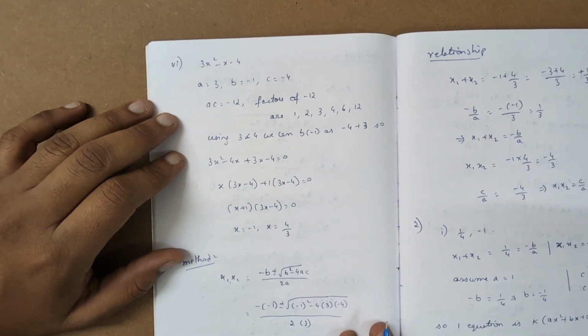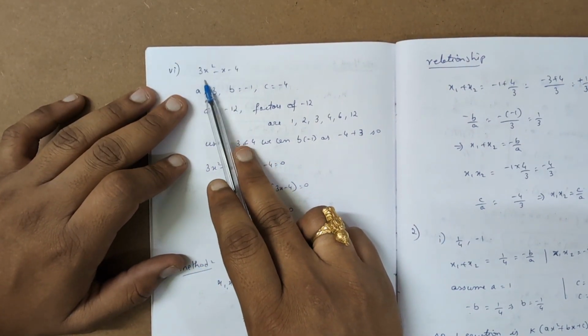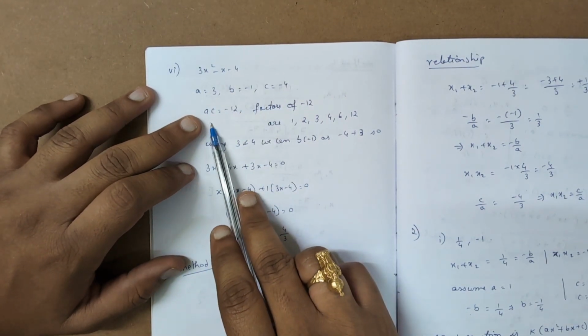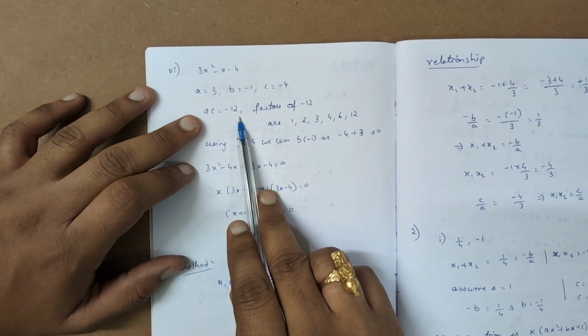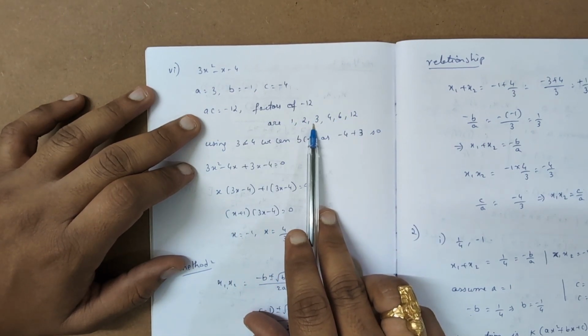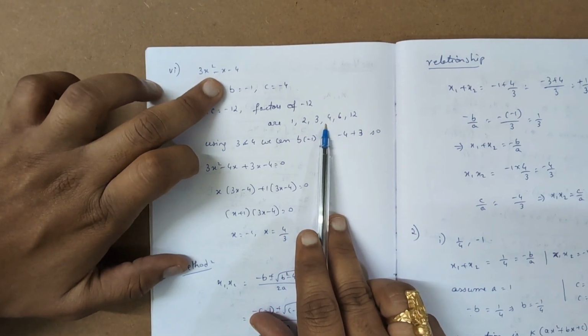And we have another question as an example, the same process: 3x square minus x minus 4. a equal to 3, b equal to minus 1, c equal to minus 4. ac is equal to minus 12, so we take the factors of minus 12: 1, 2, 3, 4, 6. Any two combination, that is 1 and 12, or 2 and 6, or 3 and 4. So we need to have minus 1.